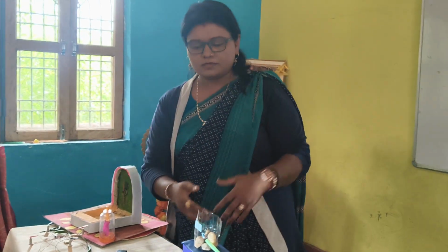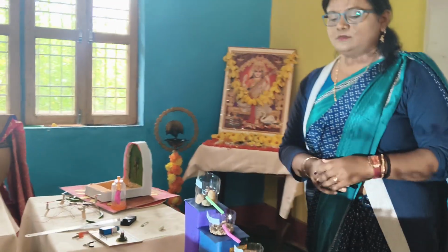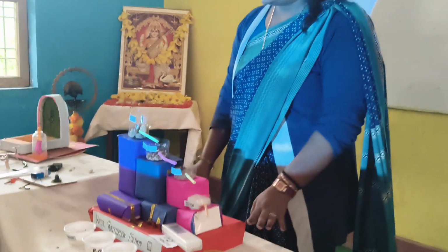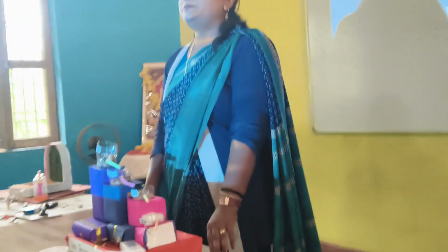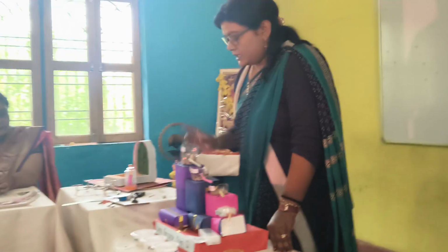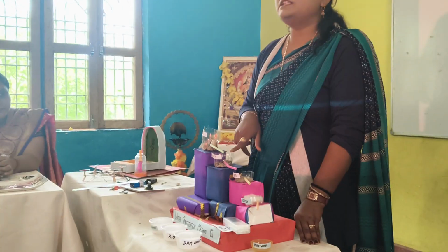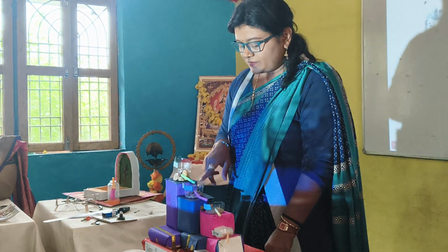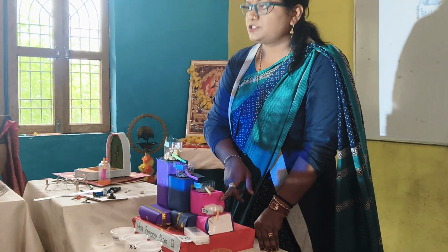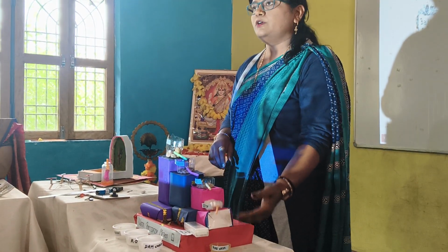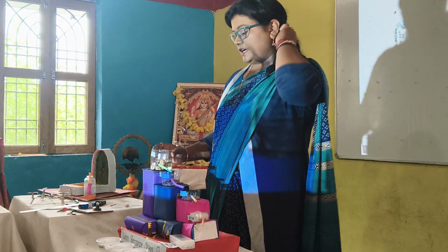The next TLM is the water purification method. With this water purification method, we will know how water purifies. This is stone, big stone. This is pebbles. Pebbles means small stones. This is sand and this is water. And after this process happens, we will get pure water. Let me demonstrate.